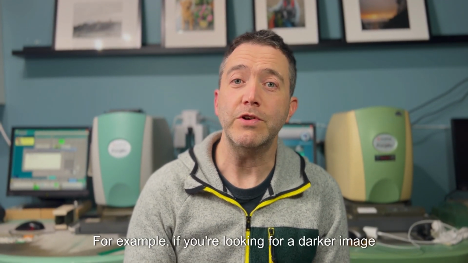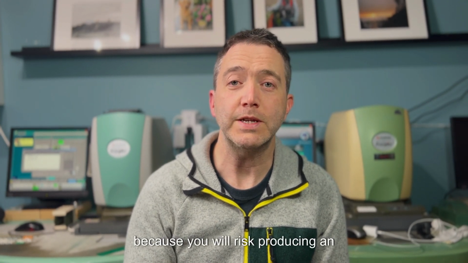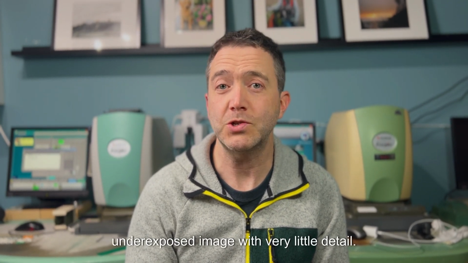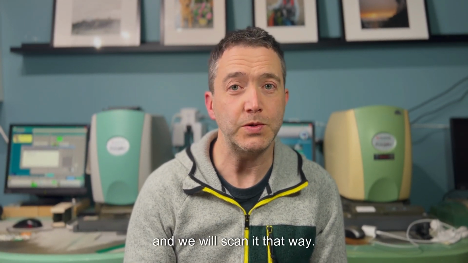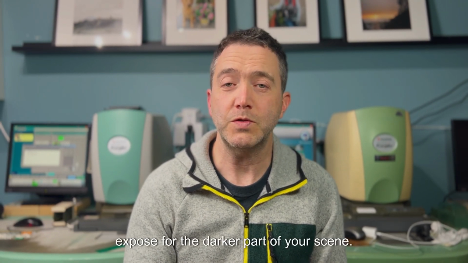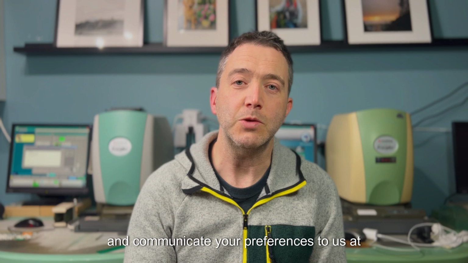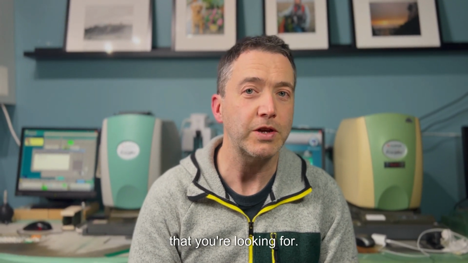For example, if you're looking for a darker image, don't be tempted to reduce your exposure because you will risk producing an underexposed image with very little detail. Simply communicate your preference for a darker image to us at the lab and we will scan it that way. Similarly, if you're looking for a brighter image, expose for the darker part of your scene and communicate your preferences to us at the lab, and we can set the image brightness that you're looking for.